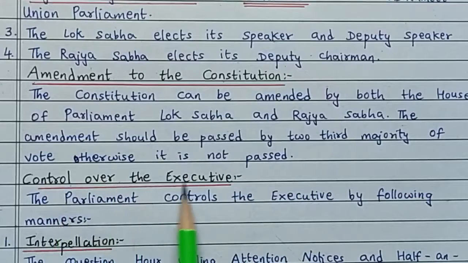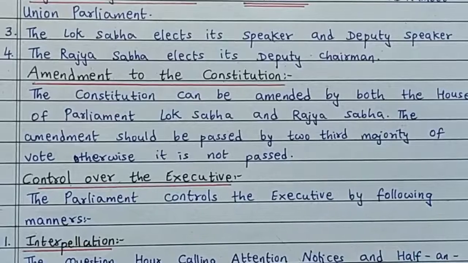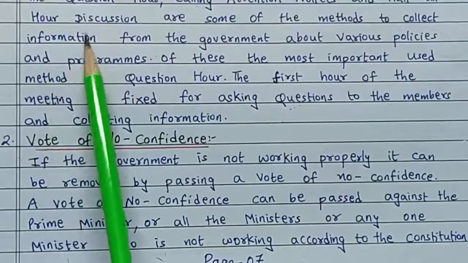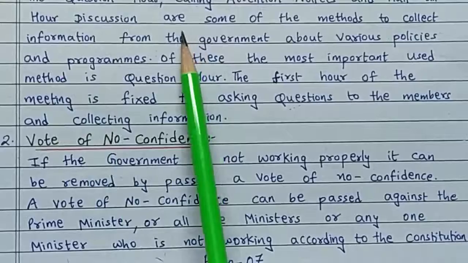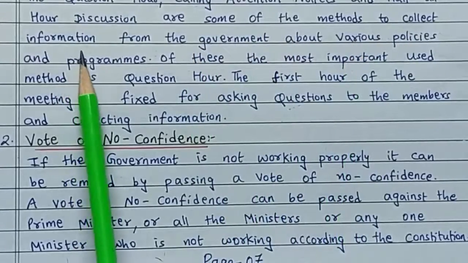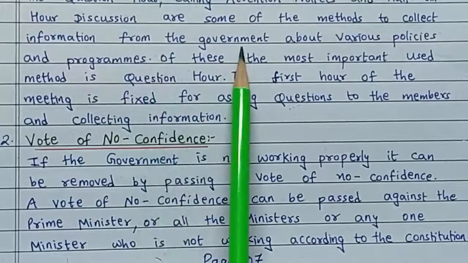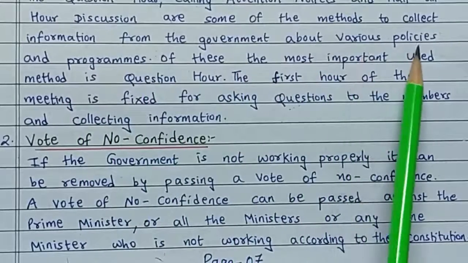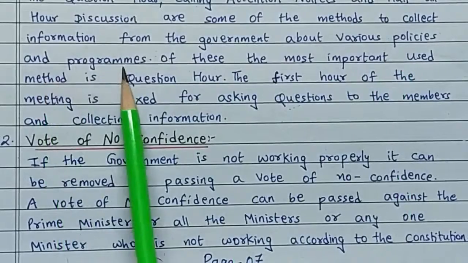Control over the executive. The Parliament controls the executive in the following manners. Number 1. Interpellation. The questionnaire, calling attention notices and half an hour discussion are some of the methods to collect information from the government about various policies and programs.